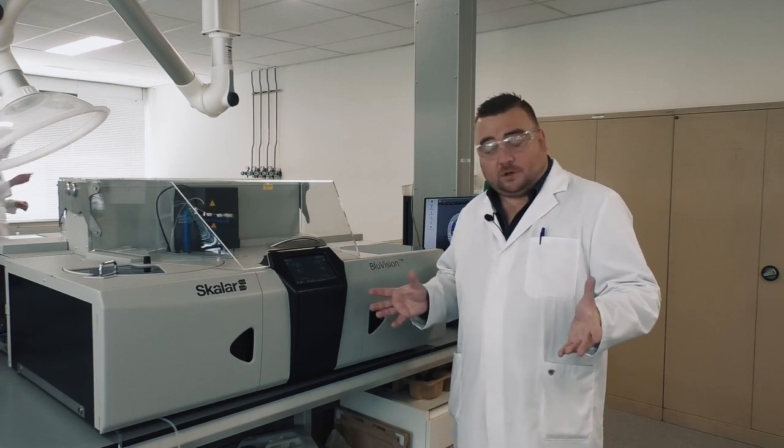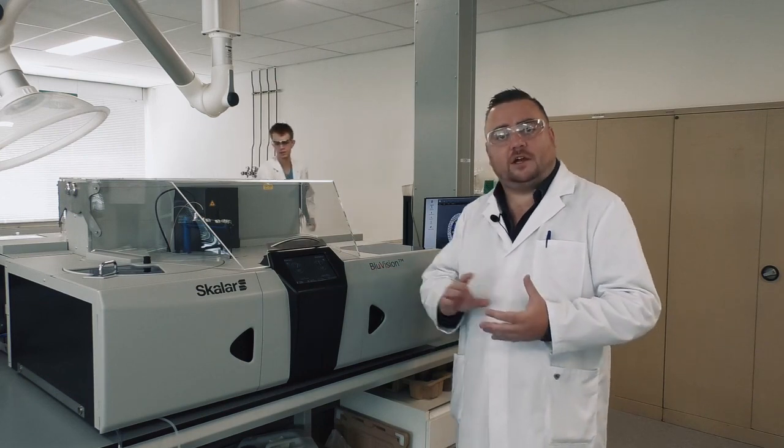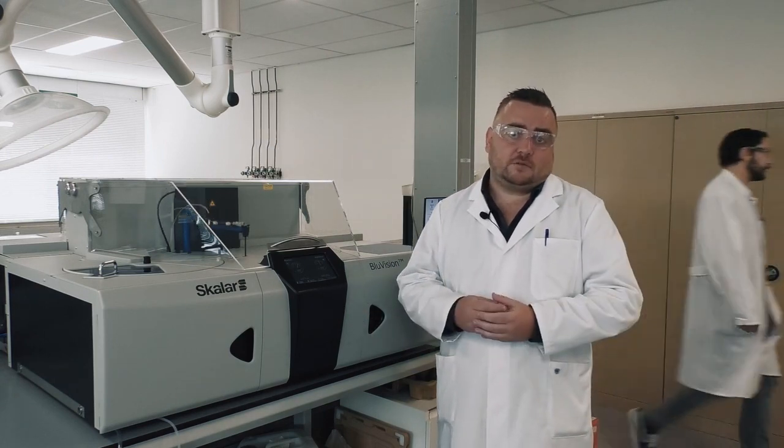And just a last mention of the overpressure and exhaust system I mentioned earlier. That functionality is also active in this section of the analyzer as well, to prevent the re-entry of any waste fumes into the reaction zone of the analyzer. So that concludes today's video of the 5 most frequently asked questions about our BluVision Discrete Analyzer.